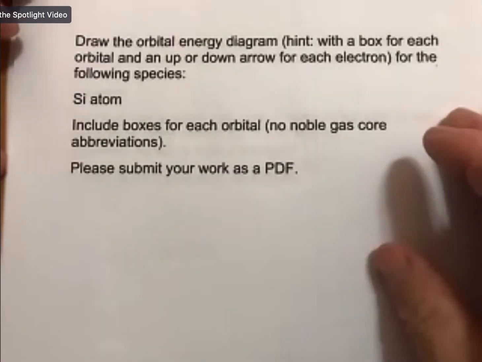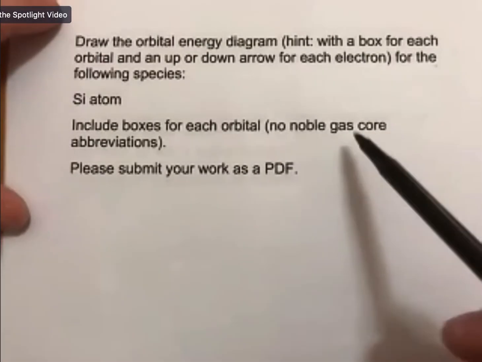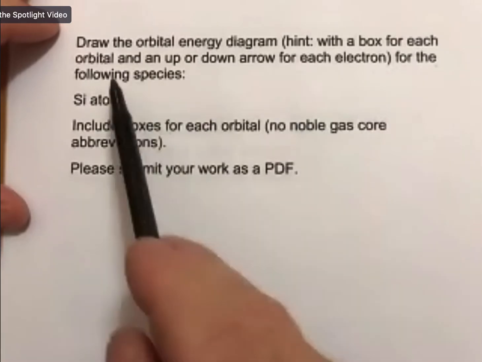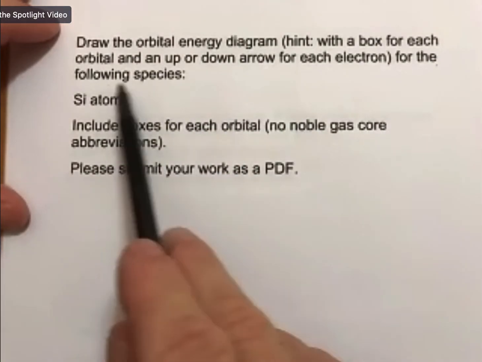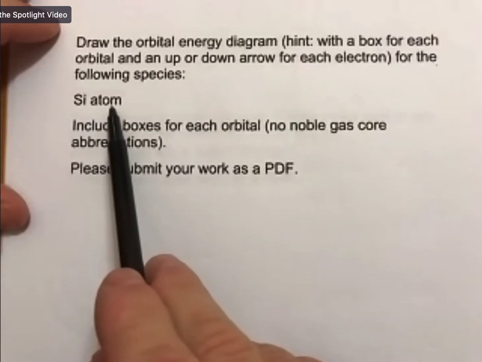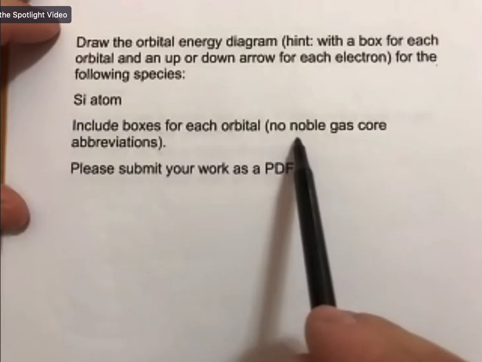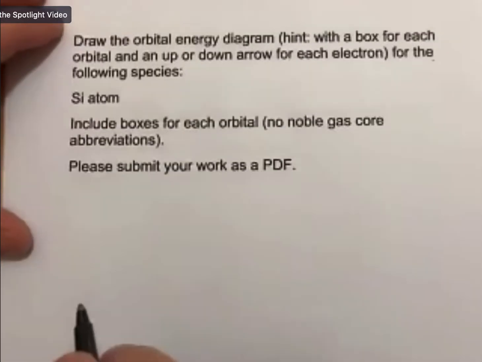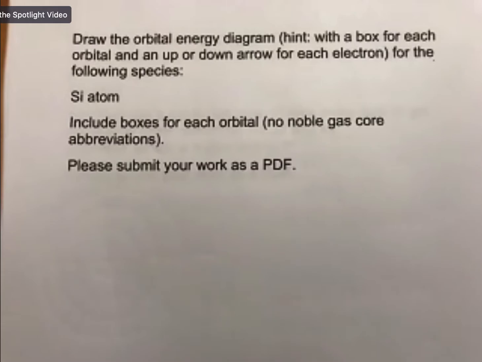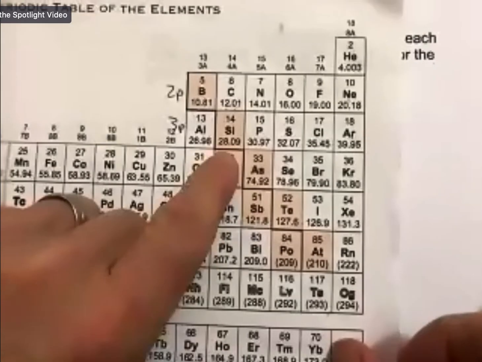In this particular question, it says draw the orbital energy diagram, hint: with a box for each orbital and an up or down arrow for each electron, for the following species: a silicon atom. Include boxes for each orbital and no noble gas core abbreviations for this one. Well, our process is going to be go to silicon on the periodic table.